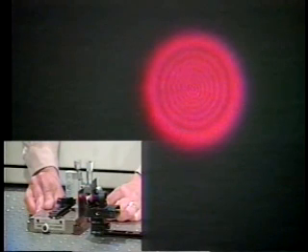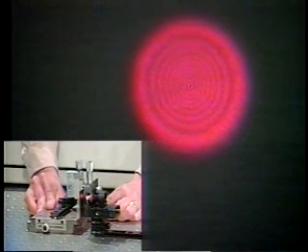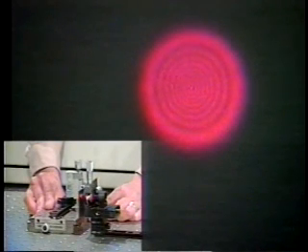But what I'm going to do now, instead of keeping the distance fixed, is vary the distance between the aperture and the light, or the aperture from the pinhole. And I would like you to watch what happens. So now I'm going to move the aperture very close to the pinhole, and then I move away.